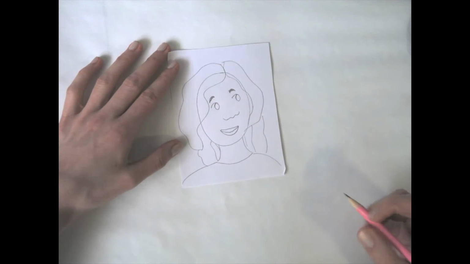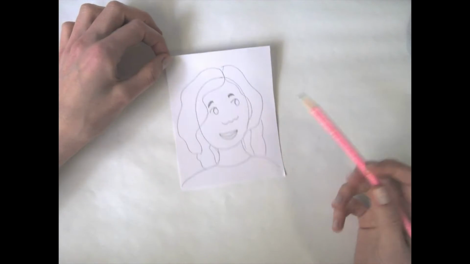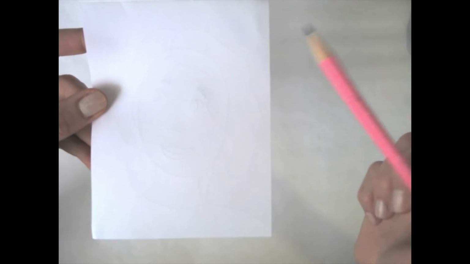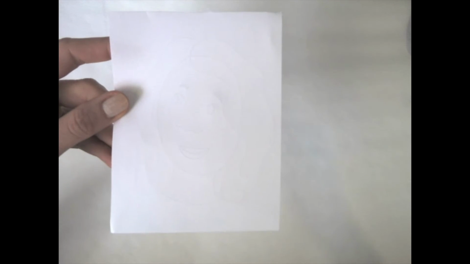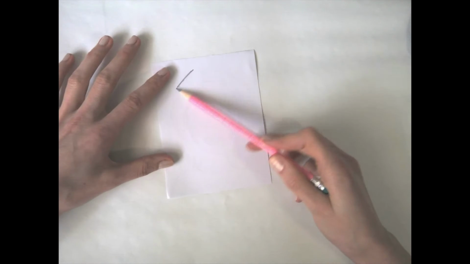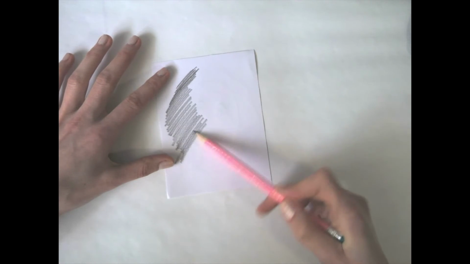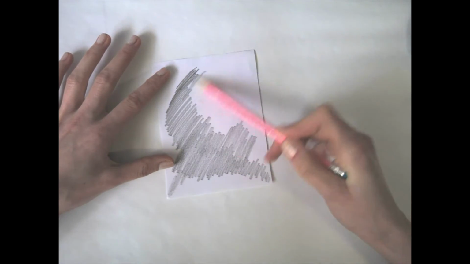When I have finished drawing, I am going to flip over to the back of the paper. I need to make sure that I can see my pencil lines through the back of the paper. It's really important to shade over all of the pencil lines. When you are shading, make sure to press down firmly with your pencil.